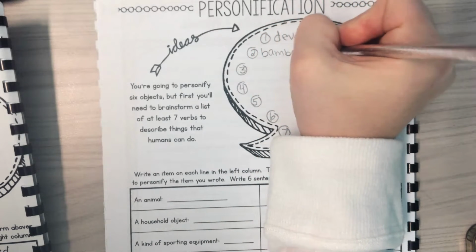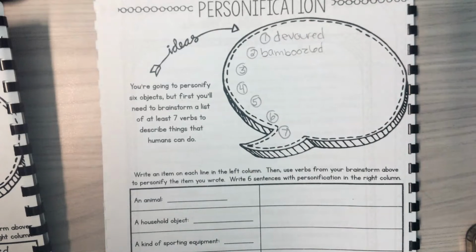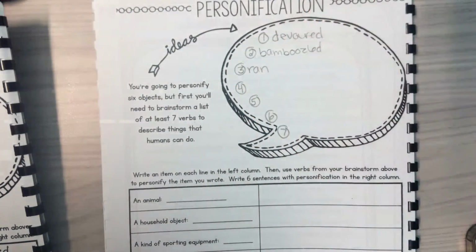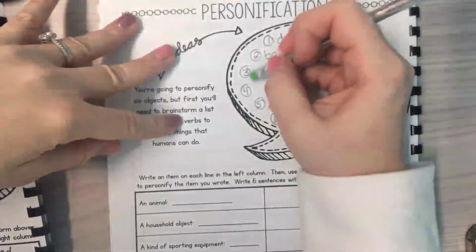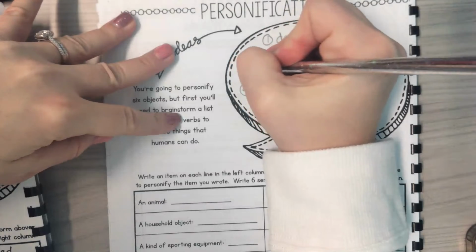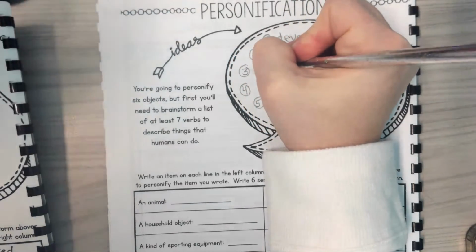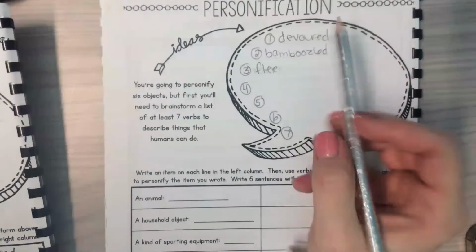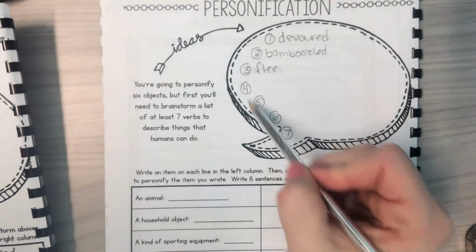Bamboozled. It could be something as simple as ran. Humans run. How about flee? Flee's a little bit more exciting. I'm going to go with flee. Right? She fleed the scene. Flee. I'll just keep it flee instead of fleed. So you need to come up with 7 total verbs.